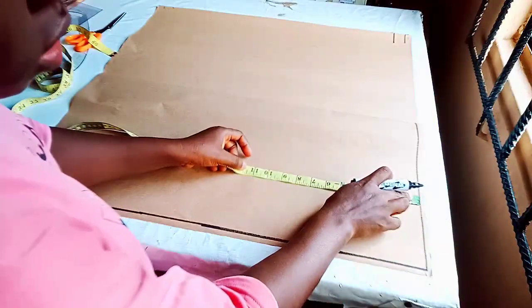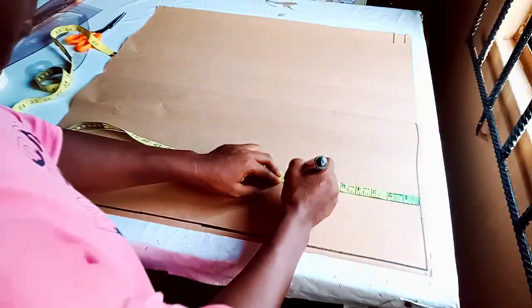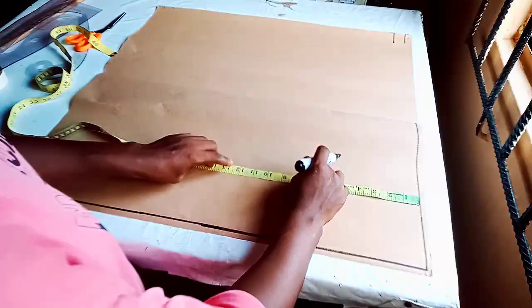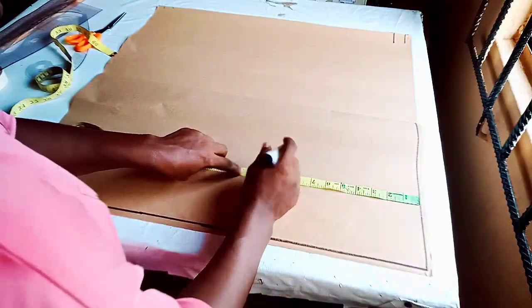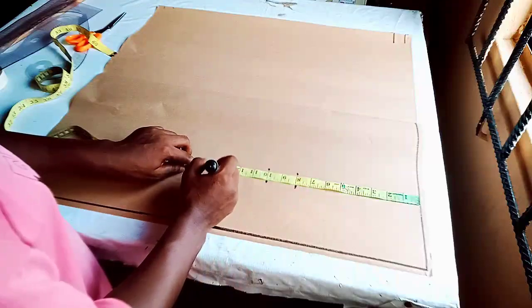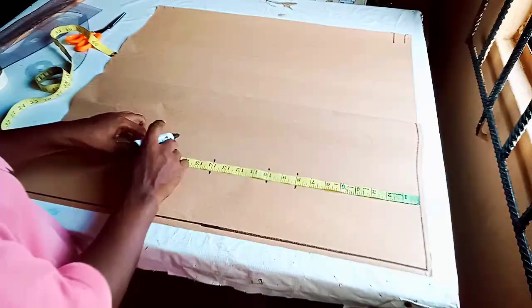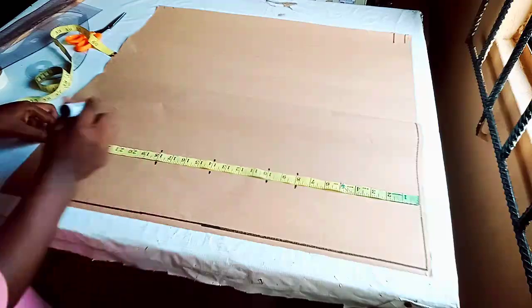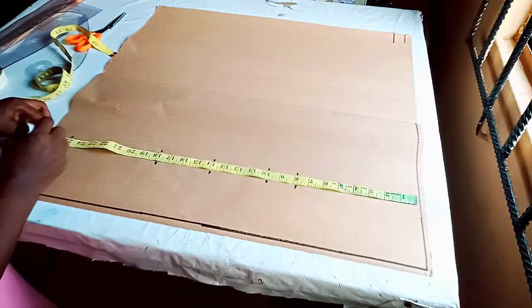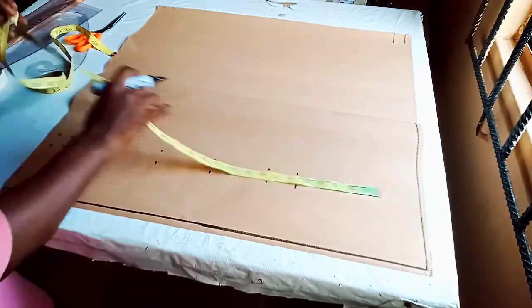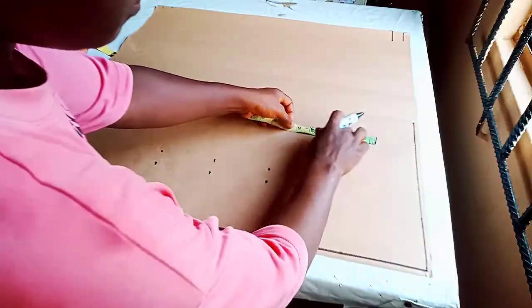We'll be using 8 inches for the armhole length, bust point 10 inches, under bust 14 inches, waistline 18 inches, the full length 25 inches, and 1 inch for folding allowance. I'm just going to extend it.